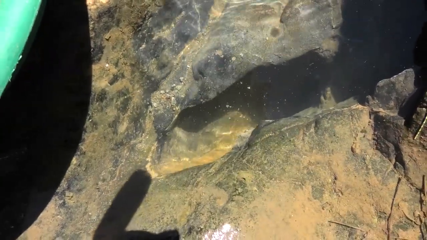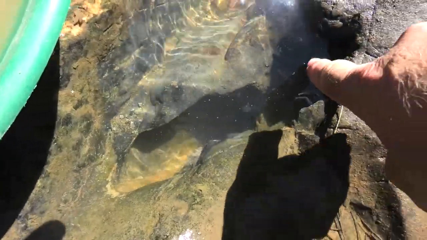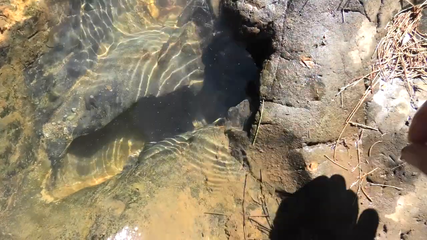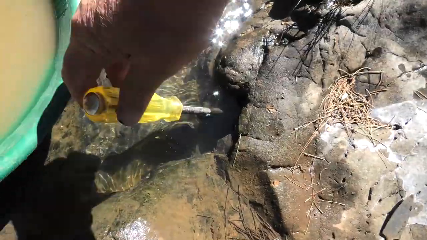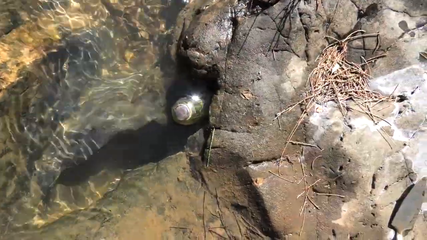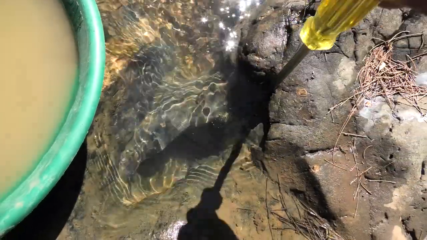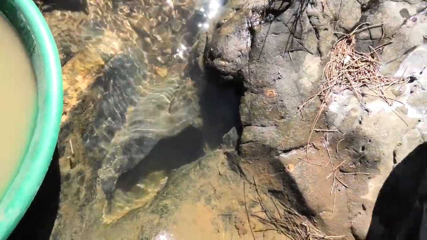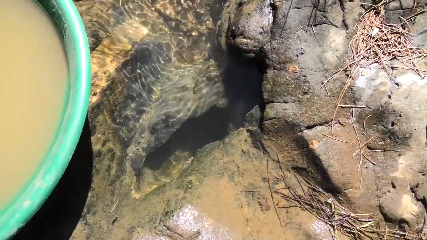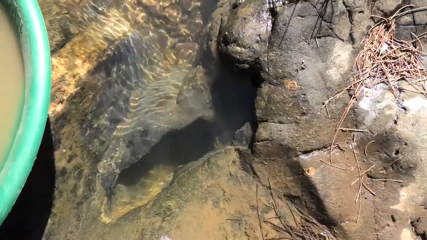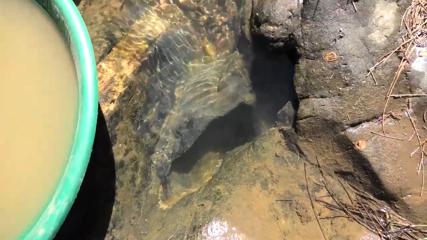So there's two bits that have come from in this pocket up here. Now when I say it's deep, the screwdriver's gone in right to the hilt and it still keeps going. So I'll just keep pumping water into that pocket and seeing what other gold comes out.